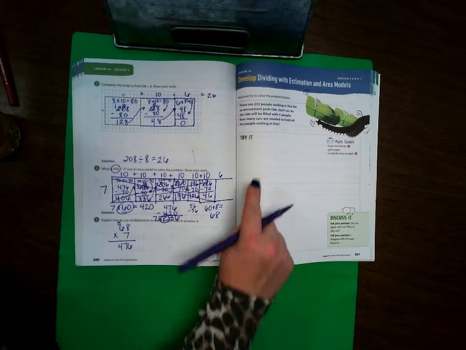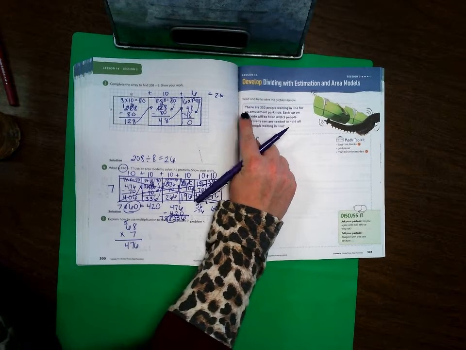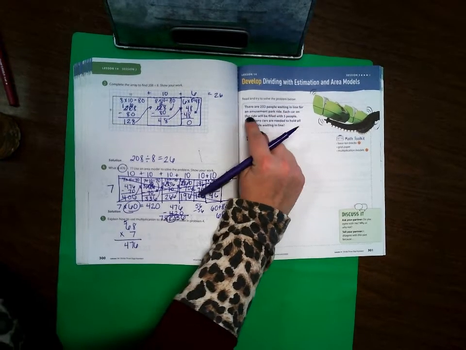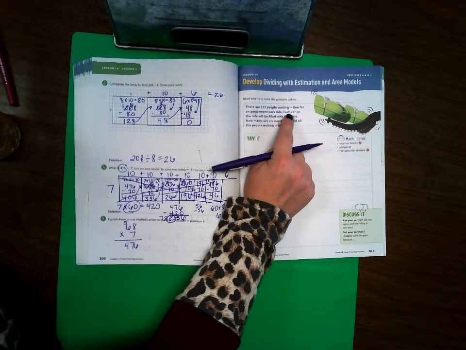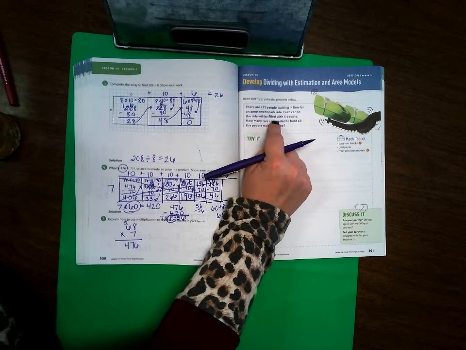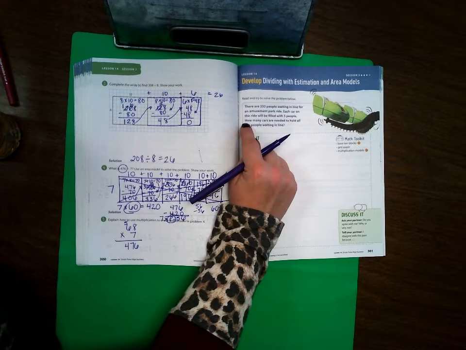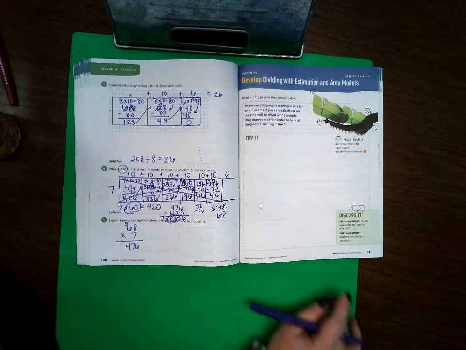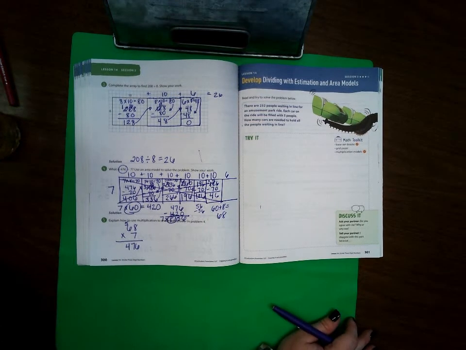All right, number 1 here. There are 232 people waiting in line for an amusement park ride. Each car on the ride will be filled with 5 people. How many cars are needed to hold all the people waiting in line? You can get your index card with your questions for solving word problems out, and that will really help you on this.